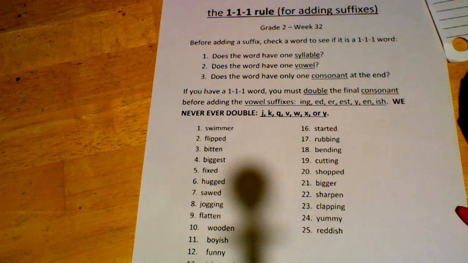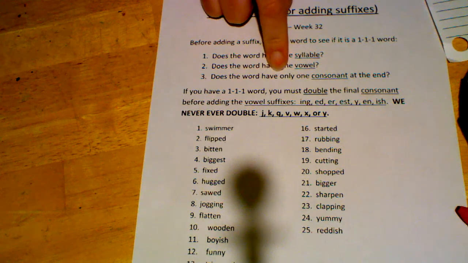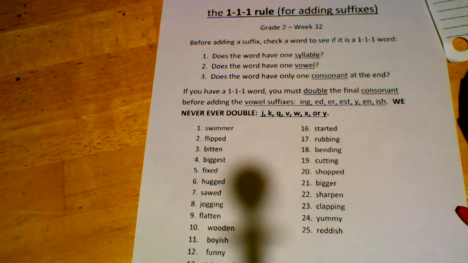So what we do is when we have a base word, we look at the base word to see if it has one syllable, like cat or swim or dog or jump. Those would be one syllable because we have one vowel sound. Then we look to see if it does, in fact, have that short vowel sound. But it has to be short, not a long vowel. And then we look to see what's behind that vowel. Is there a consonant behind that vowel that's causing that vowel to be short? If so, then we have to double that final consonant.